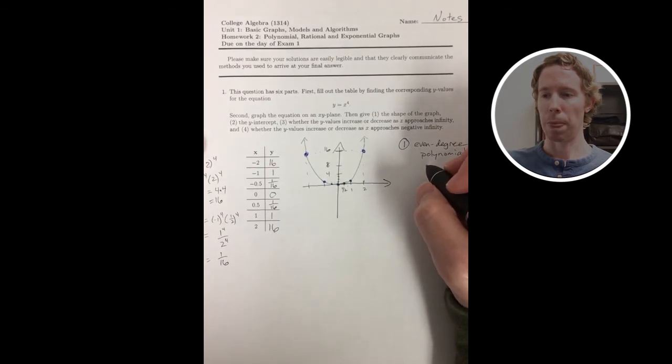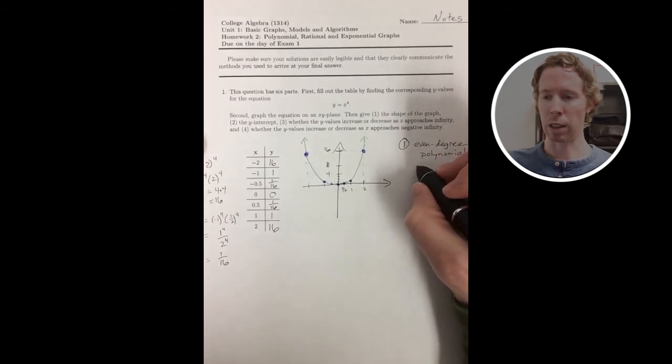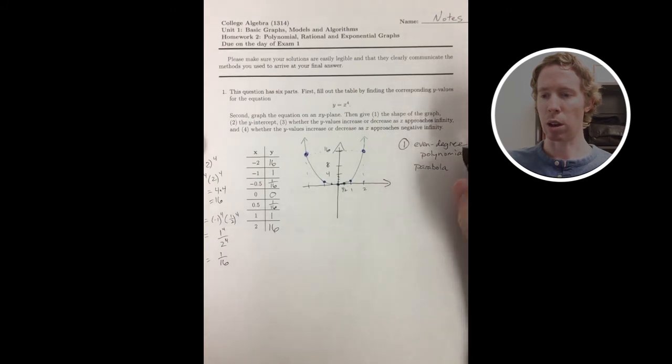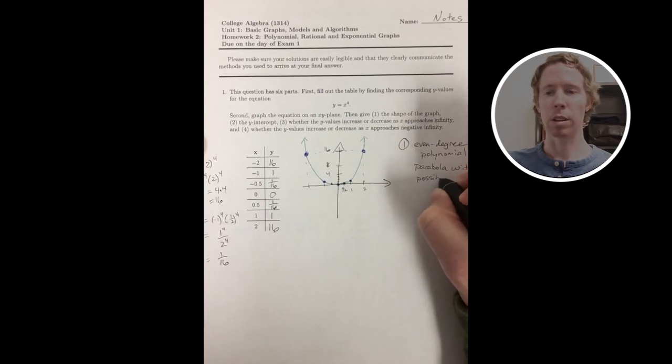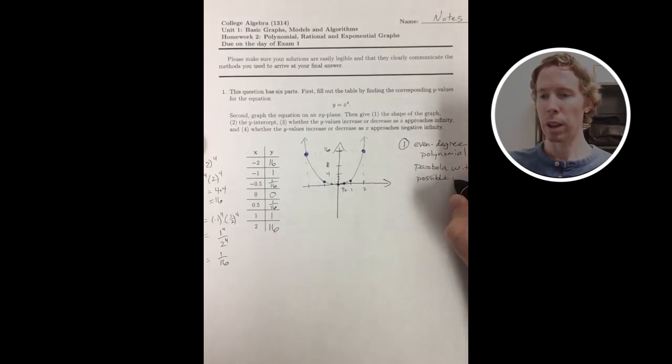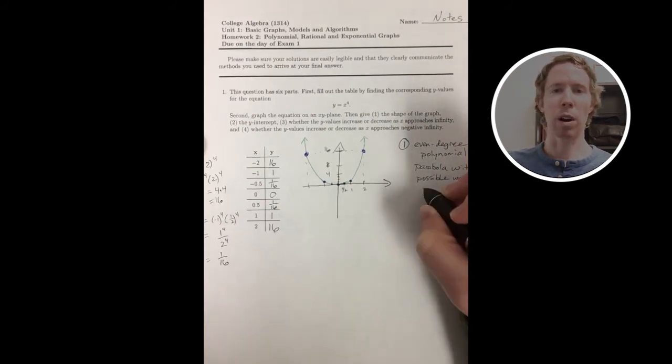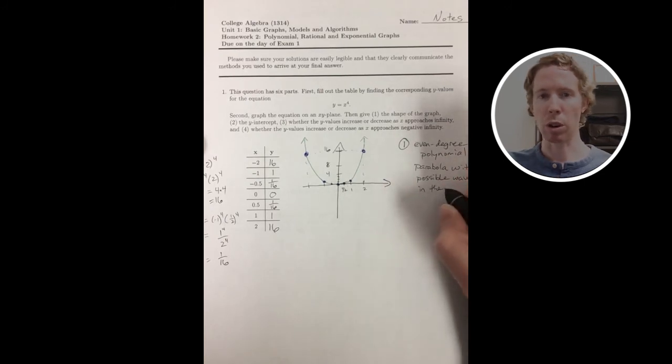Like some little peaks and valleys. So I'm going to also call this a parabola type of shape with possible waves in the middle. And if we're thinking of it as a parabola, it's opening up as opposed to opening down.